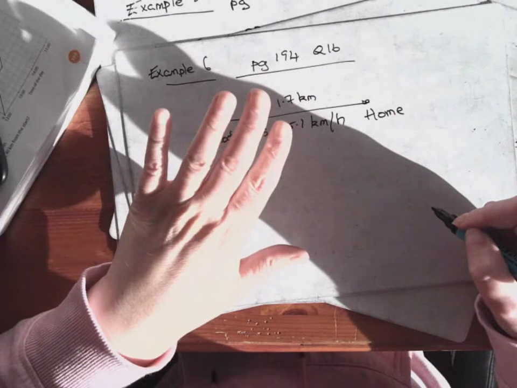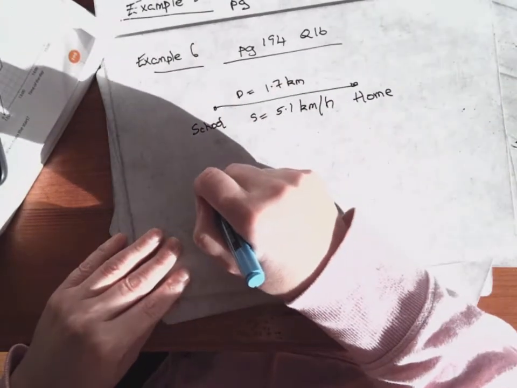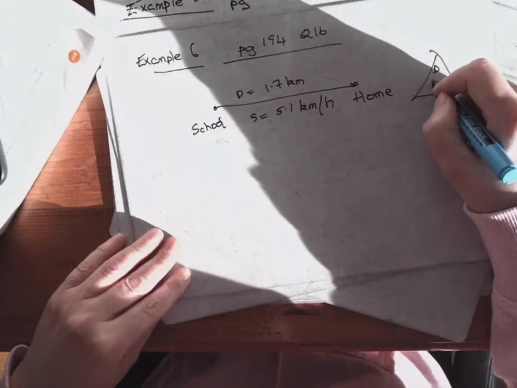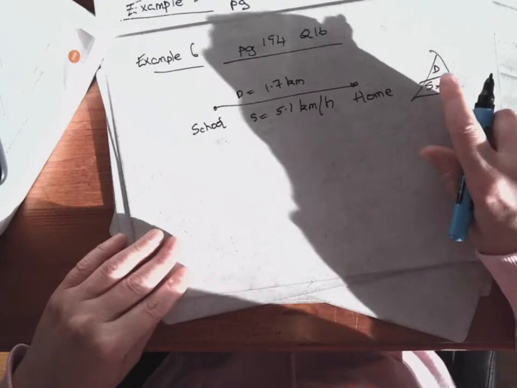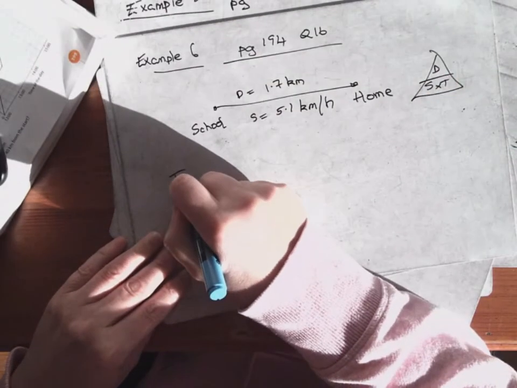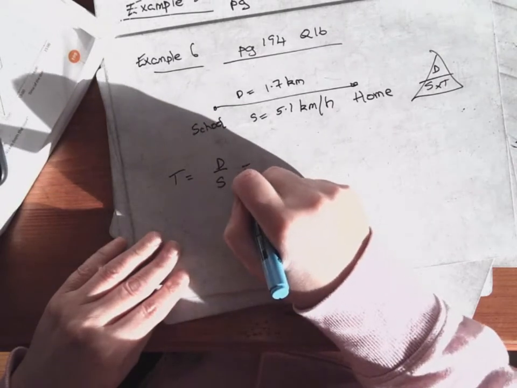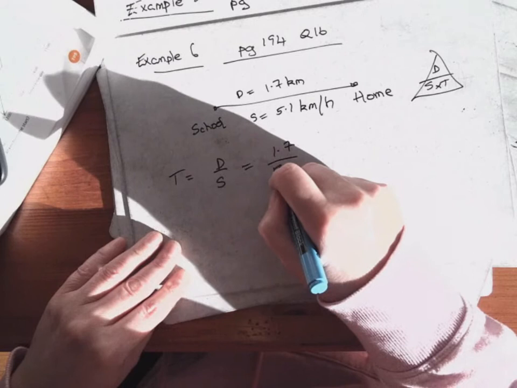Before I deal with that, I'm missing time. I need to see how long her journey takes, so I need Dad's silly triangle. Cover time: time is equal to distance over speed. So distance is 1.7, speed is 5.1.